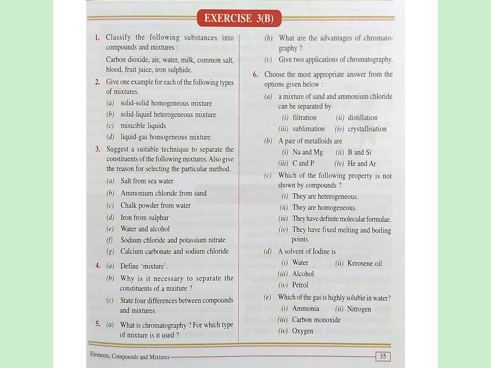Depending upon the composition of the mixture, this chromatographic technique can be utilized, based on the colors the components normally reflect. Once again I repeat, it is a separation technique. The word chromatography itself means to write with color.